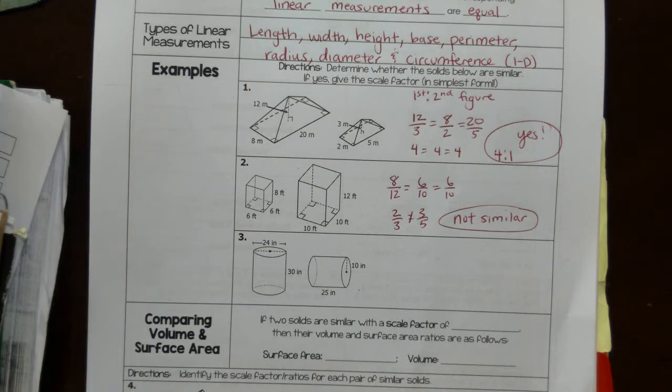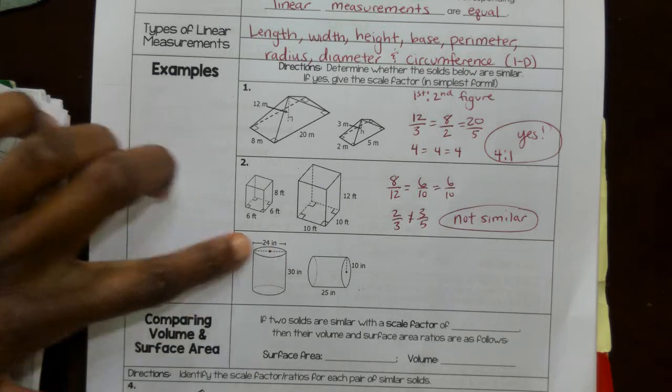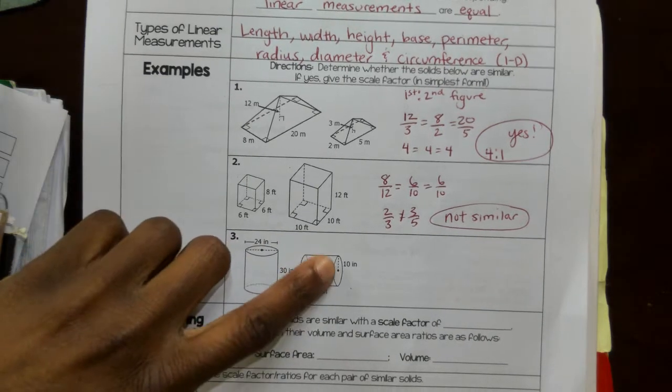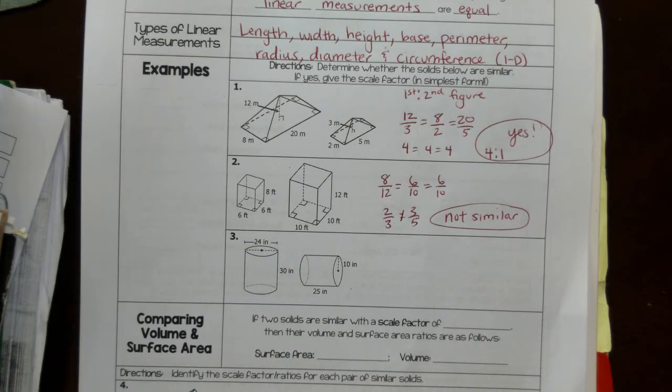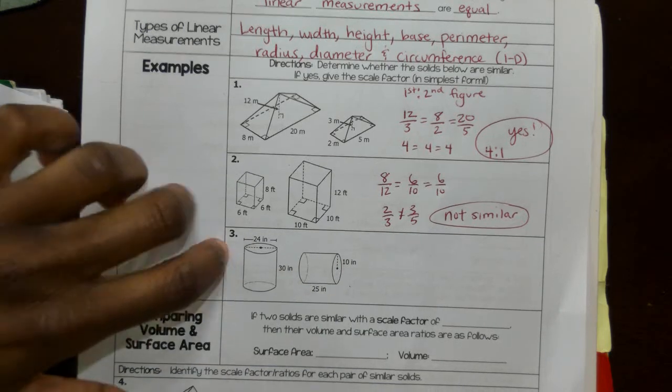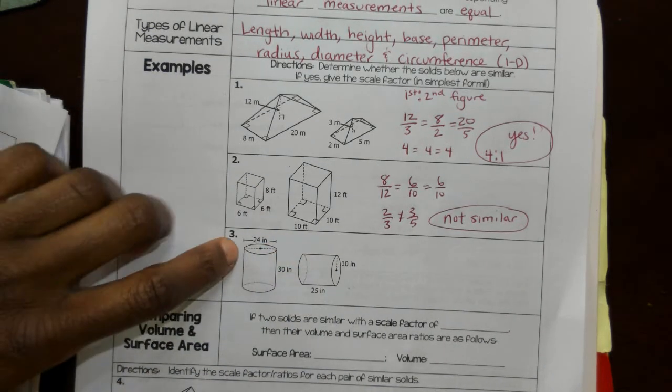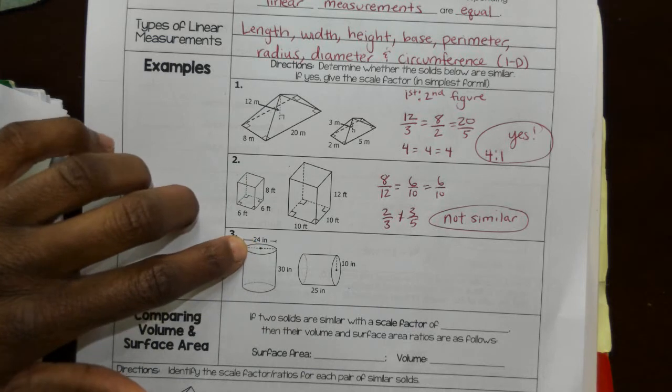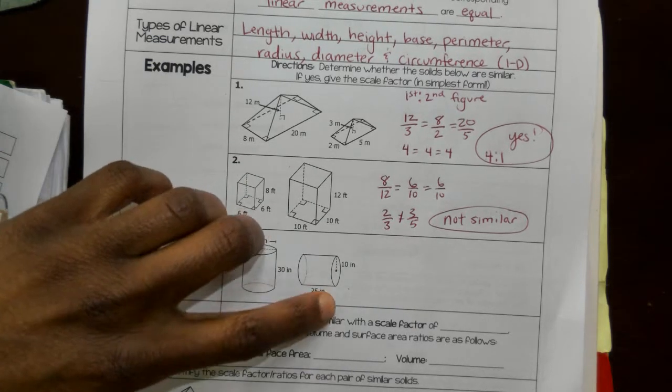On number 3, you're still doing the same thing, but they give you the diameter in one case, but the radius in the other. So make sure you're comparing apples to apples. You wouldn't want to compare a diameter to a radius. You would need to figure out either the radius on this or the diameter on this so you can compare it.